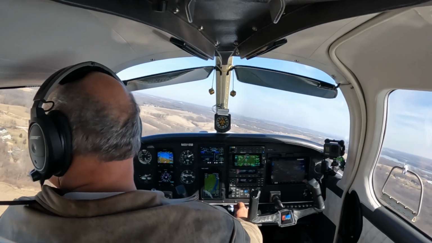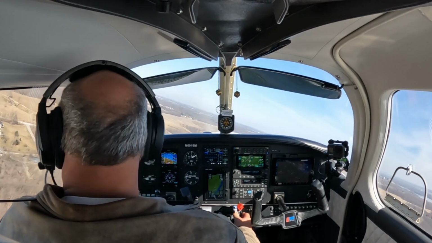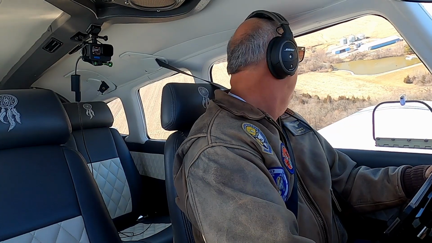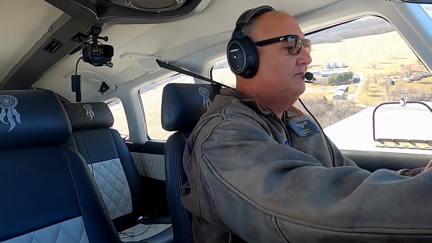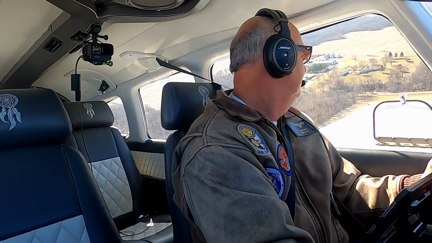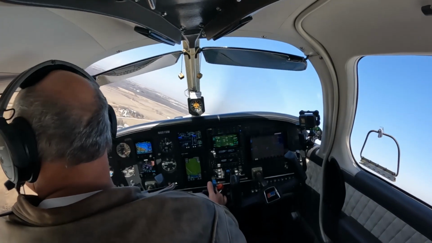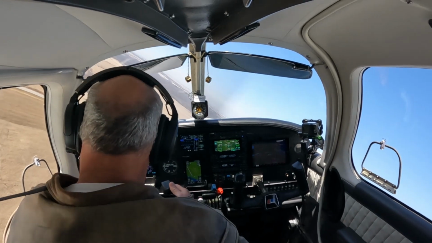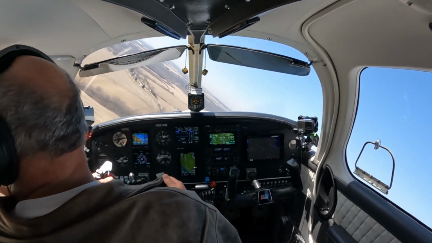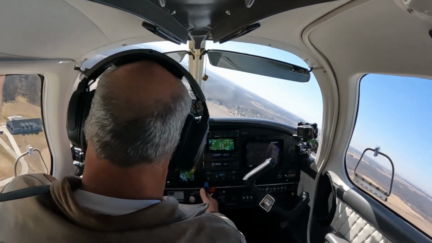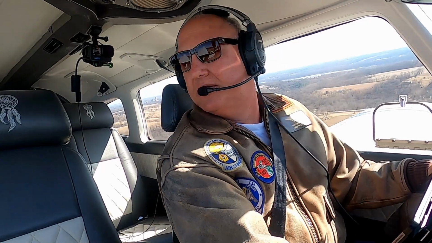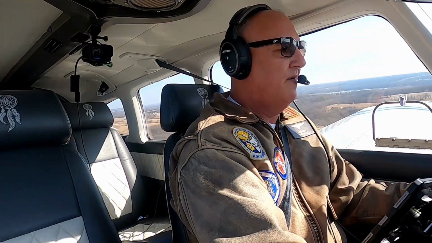I'll go in with the mixture because I'm going to end up doing a high-speed pass. Come in with the prop. That'll help me slow down a little bit. Put that landing light on. And here we go. Final approach for the house. A little bumpier over here, but we're right next to the Mississippi River.